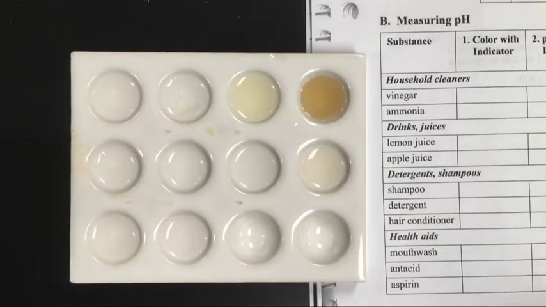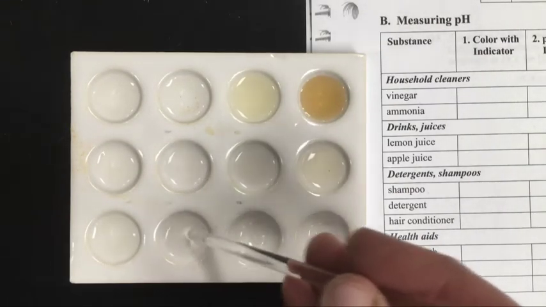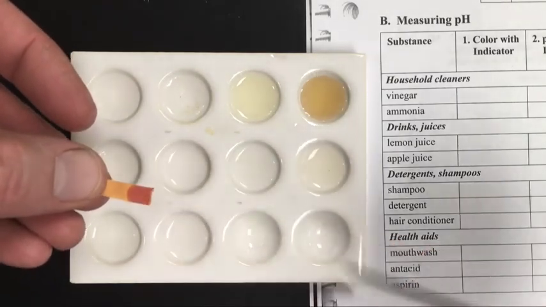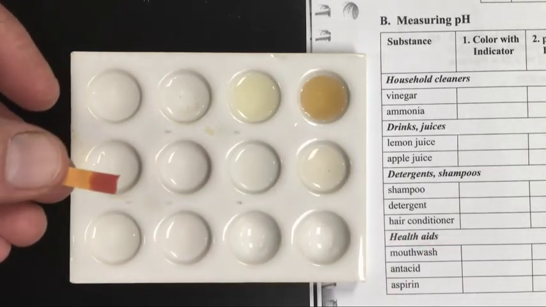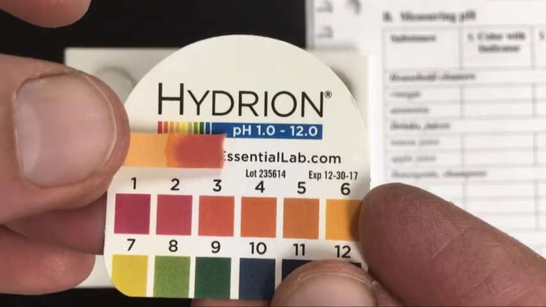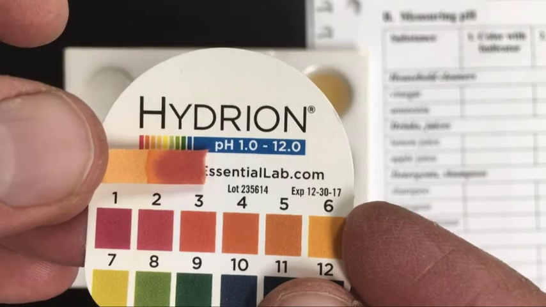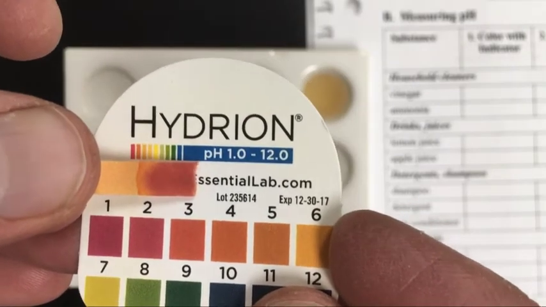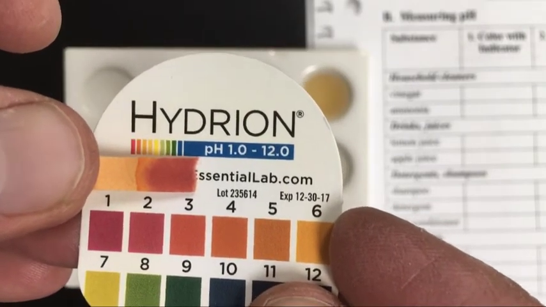And our last one is going to be the aspirin solution. I'm not sure how well this is being picked up on the camera, but this is not a pH of 1. It's more in the 2 or 3 range there.